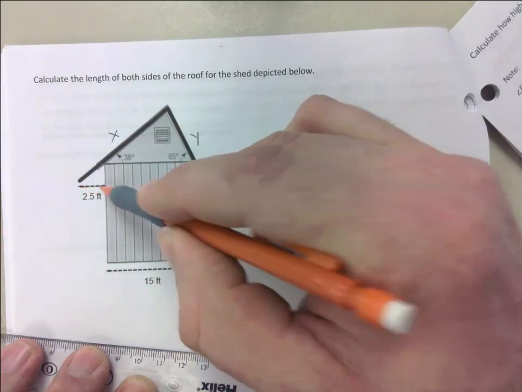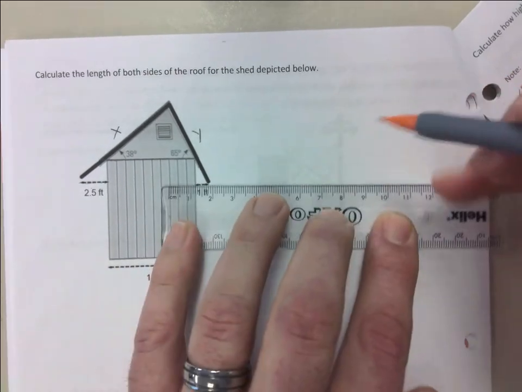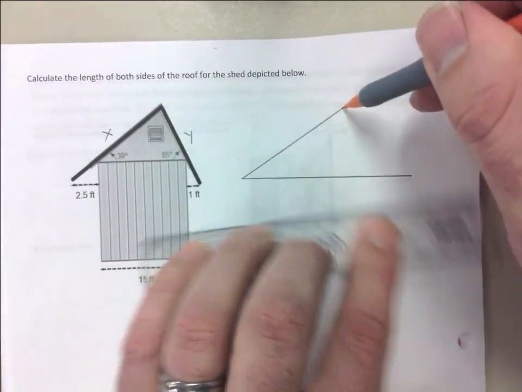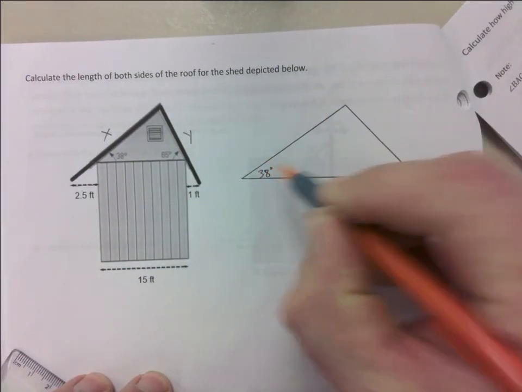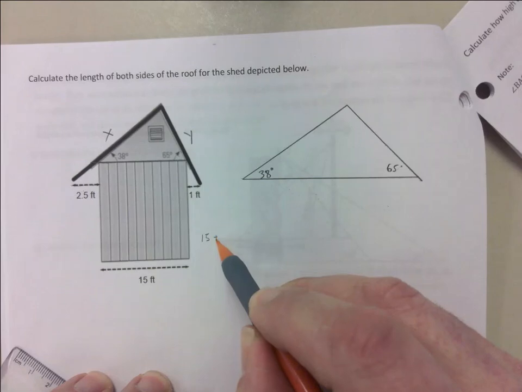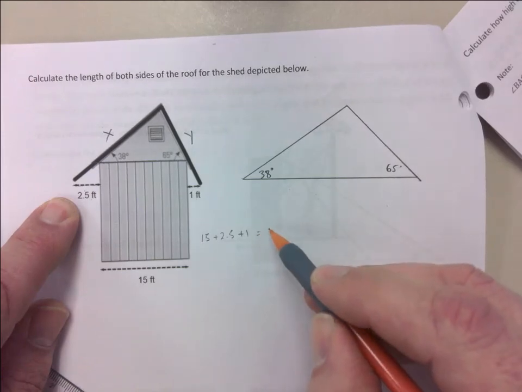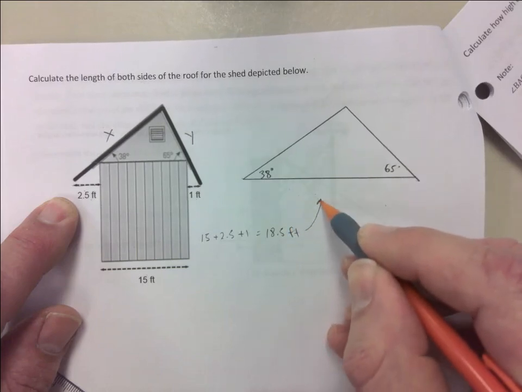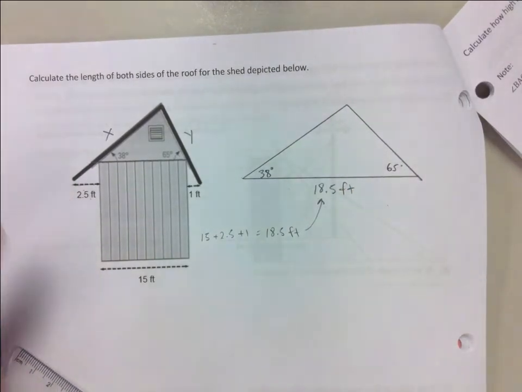If you think about it, these three chunks right here make up the whole base of that triangle, correct? So I'm gonna make my new triangle here, where I have the 38 here, the 65 there. This is going to be 15 plus 2.5 plus 1, right? I'm going to add these three chunks. What is that, 18.5? It's 18.5 feet. You put that in here. And now we've got a triangle we can actually work with.